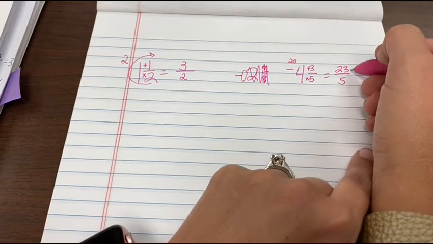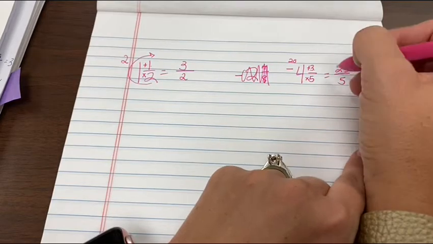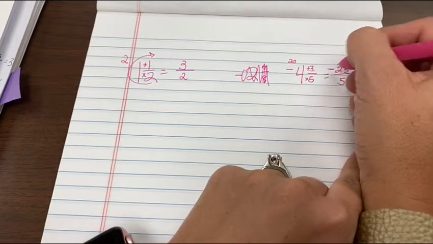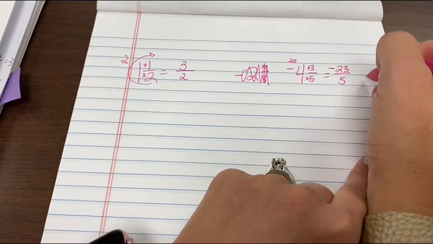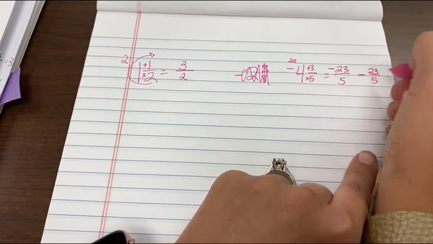So this is how you would write it in A over B format and prove that it's a rational number. Don't forget the negative sign though. So it's going to be -23/5. It actually would be written like this. I'm sorry, like this.